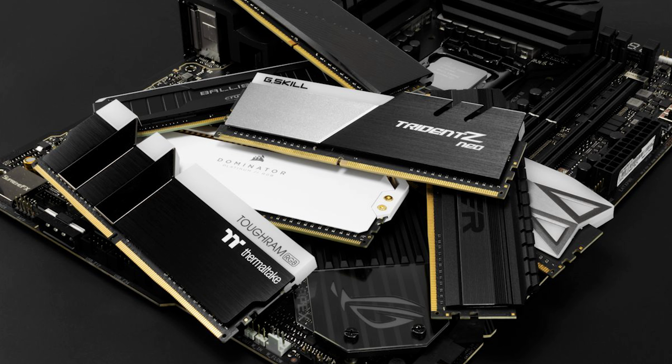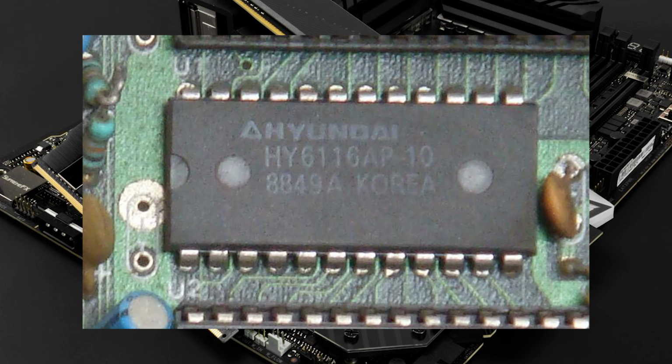RAM actually comes in two fundamental types, SRAM and DRAM. SRAM, or static RAM, is ultra-fast and doesn't need to be constantly refreshed. That makes it perfect for super quick operations, so you'll find SRAM inside your CPU, acting as cache memory. But SRAM is expensive and takes up more space, which makes it impractical for large amounts of system memory.